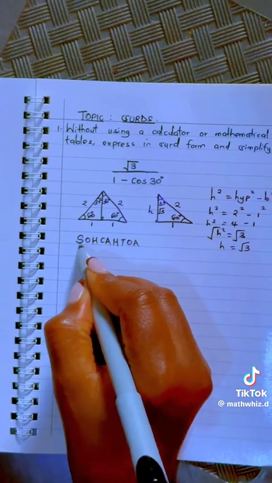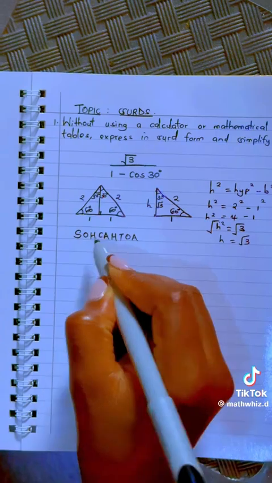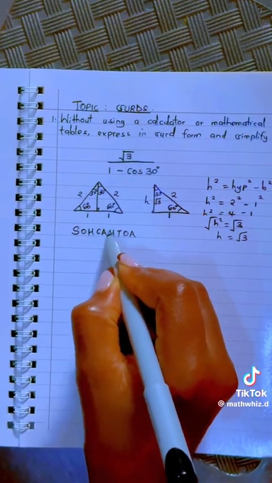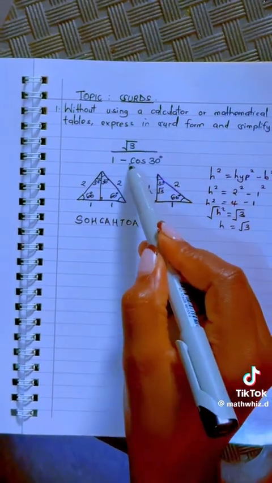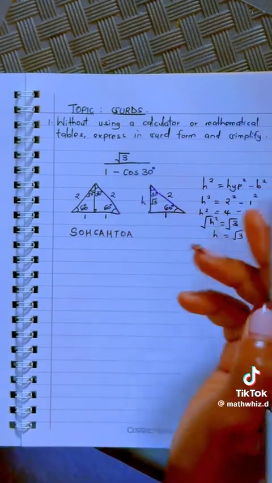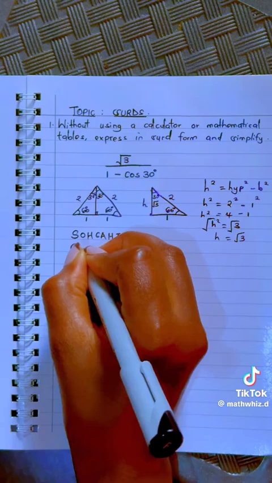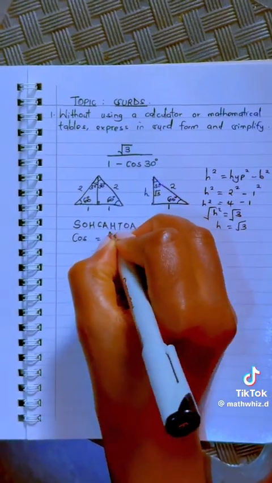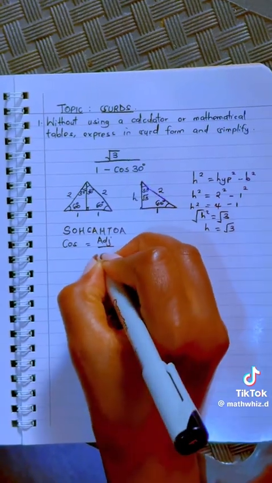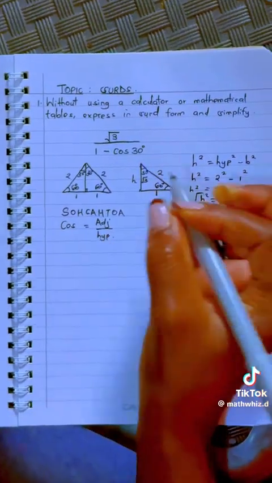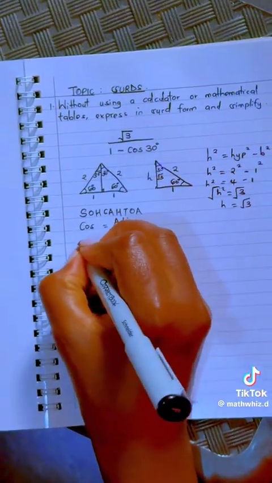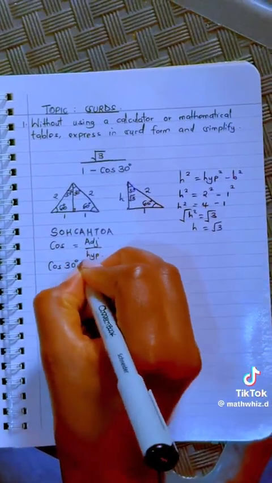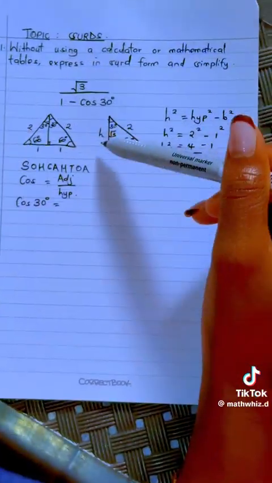This means sine is equal to opposite over hypotenuse, cosine is adjacent over hypotenuse. For our case, we want to find cosine. So cos is equal to adjacent divided by hypotenuse. We are looking for cos 30 degrees. We have our triangle here.